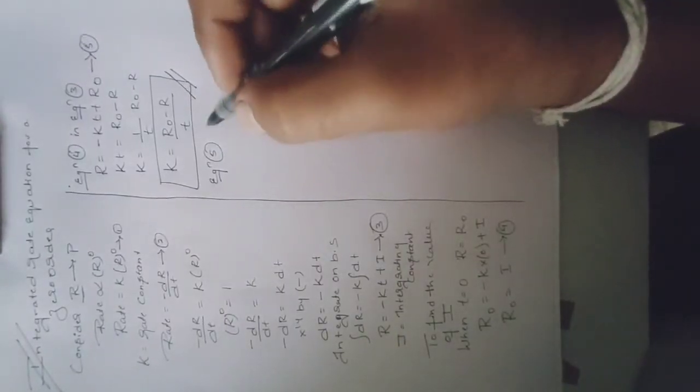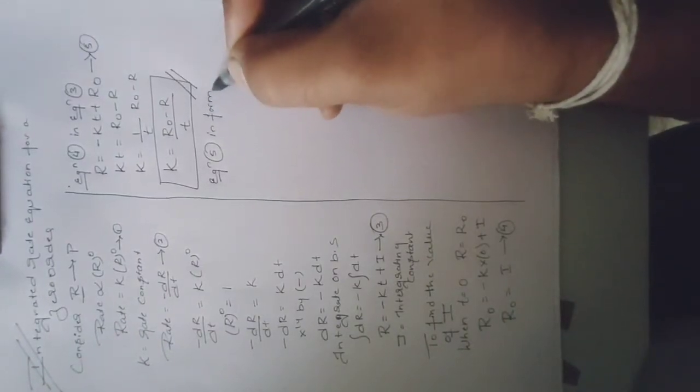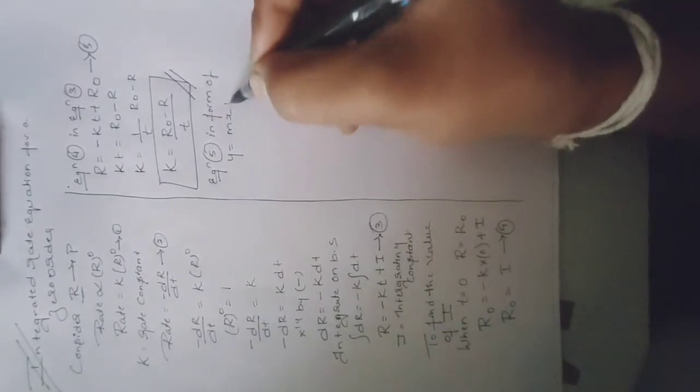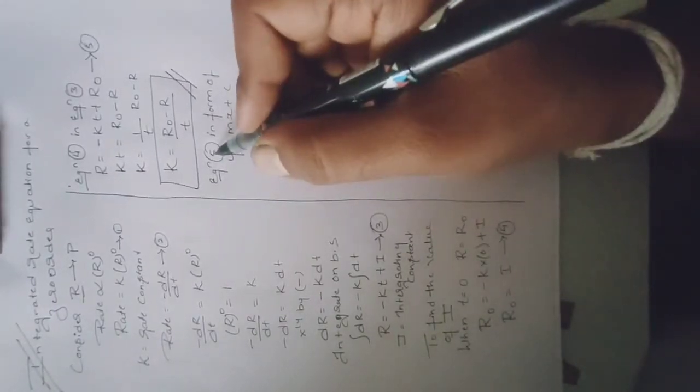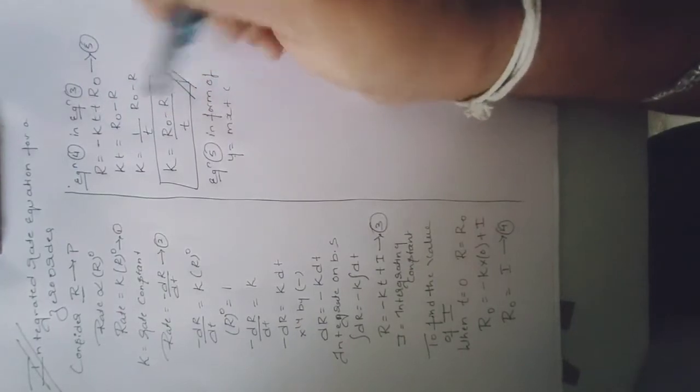Okay, if we take equation 5, how is it like? The equation is in the form of a straight line, that is y is equal to mx plus c. You see, in equation 5, r is nothing but y, m is nothing but minus k, t is nothing but x, and r naught is c.